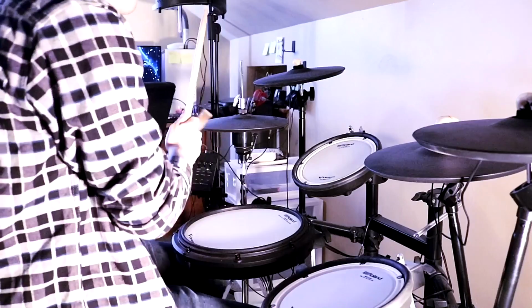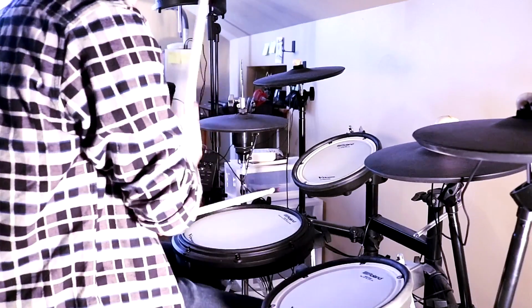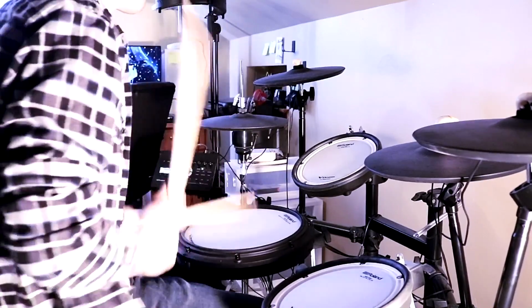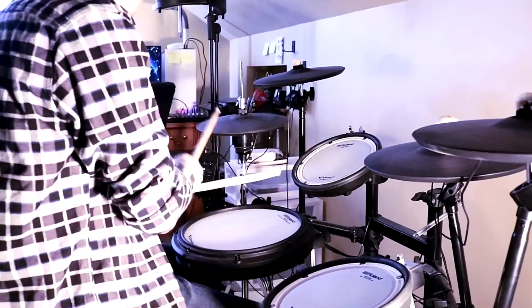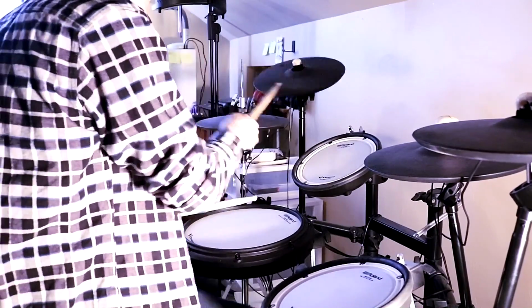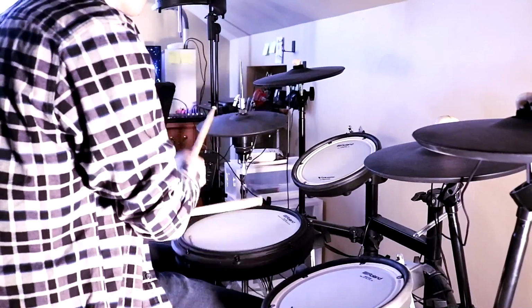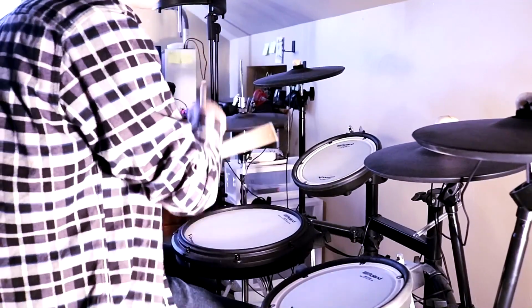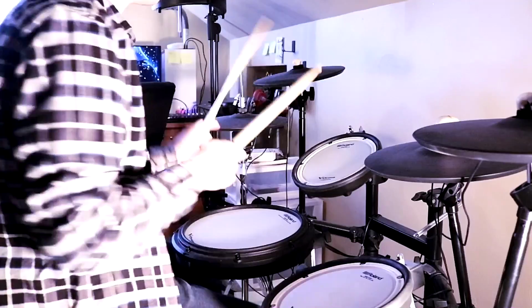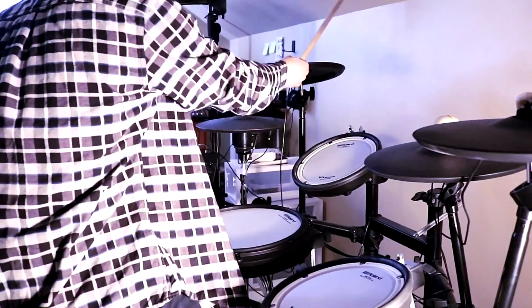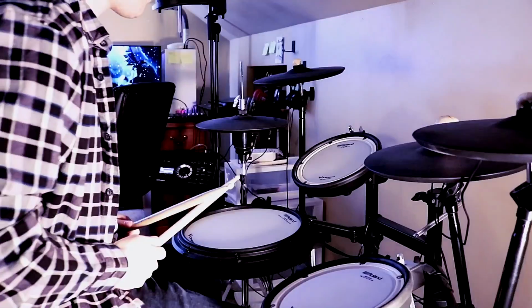So here's what the drums sound like with the reverb off. And here's what the drums sound like with the reverb switched on.